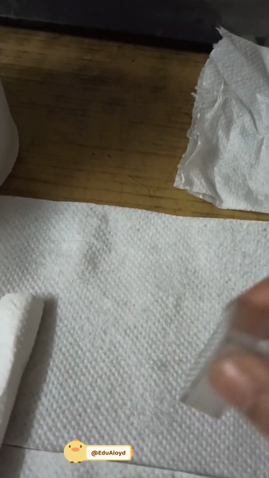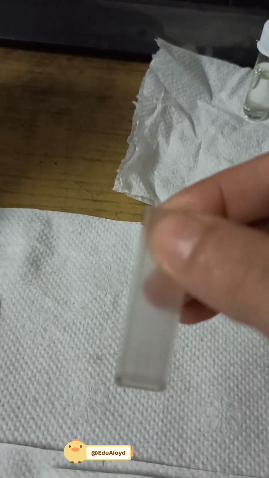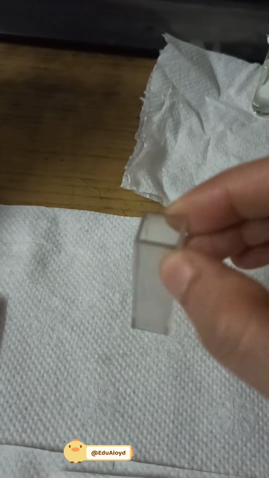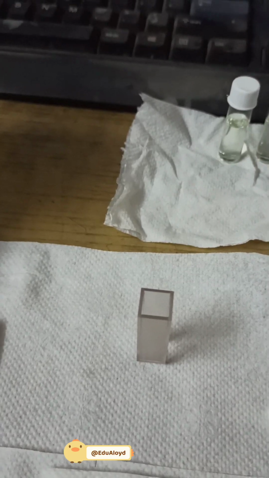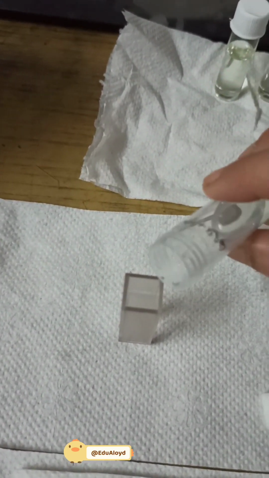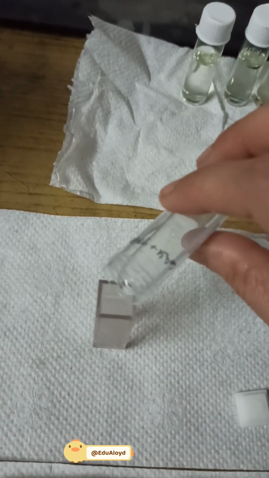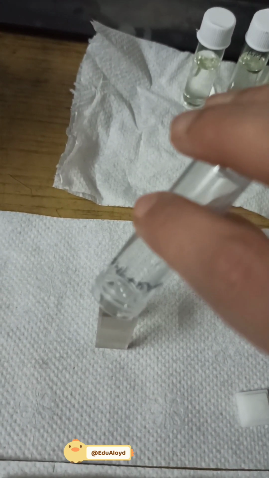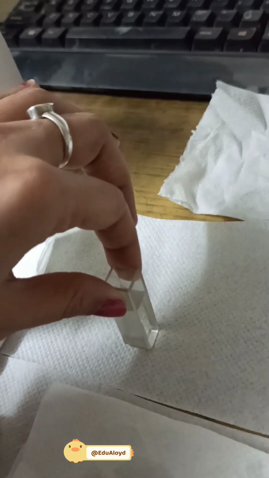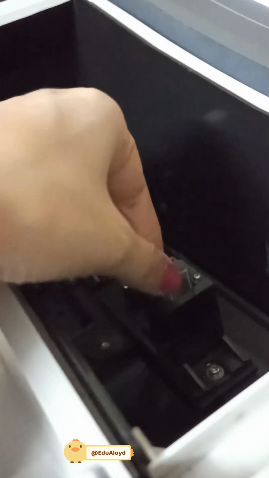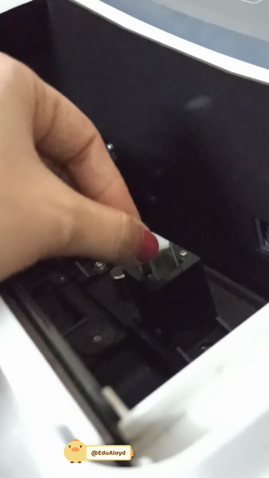Now after cleaning the cuvette, this is the cuvette, transparent side, and this is my sample. Put my sample here and put the lid on.